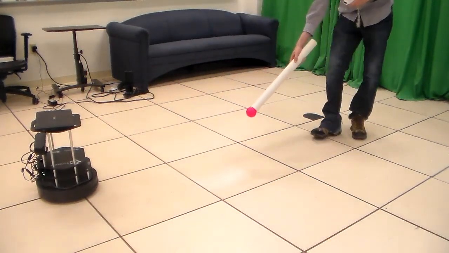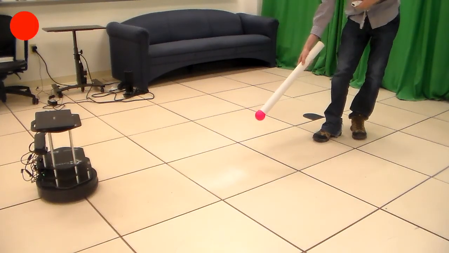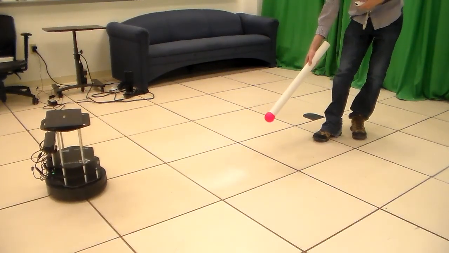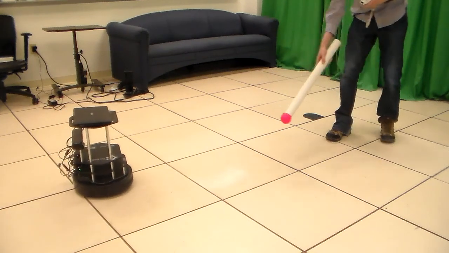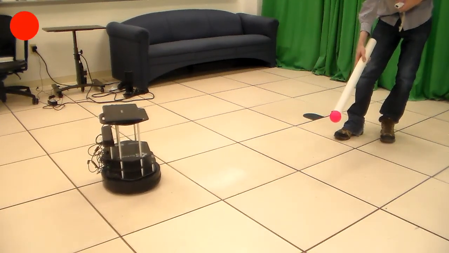At this point, we've trained what the Turtlebot should do when the ball is near, but we haven't trained what it should do when the ball is far. So we'll repeat a similar procedure, except this time we want the Turtlebot to move forward when the ball is centered and further away.